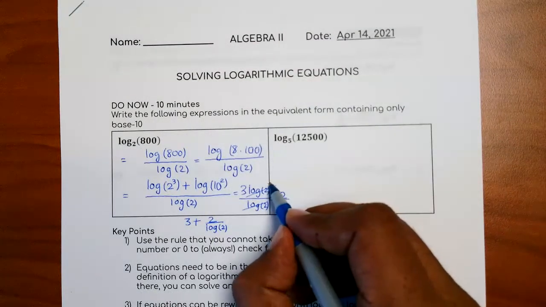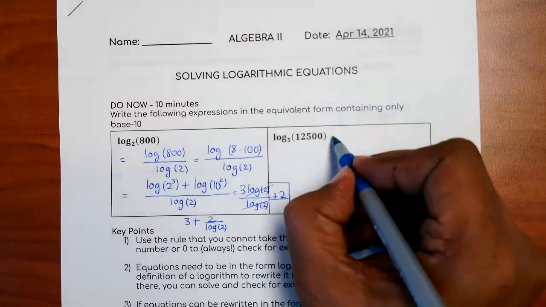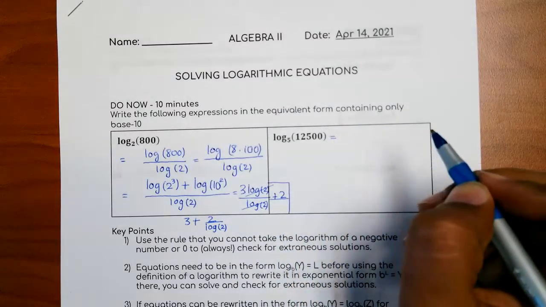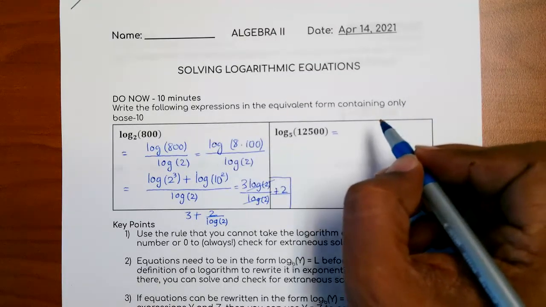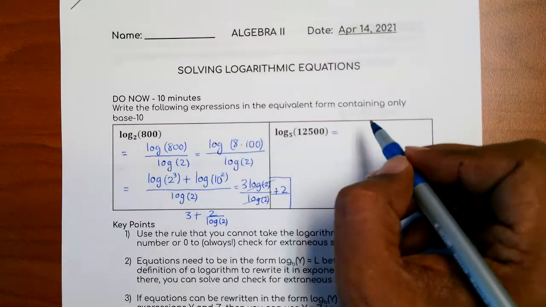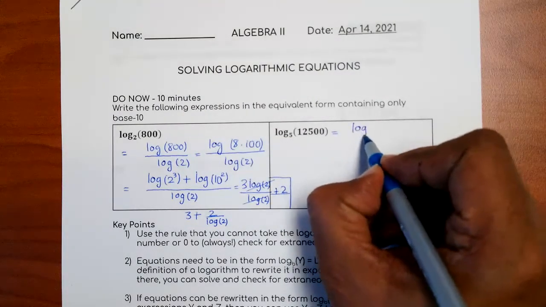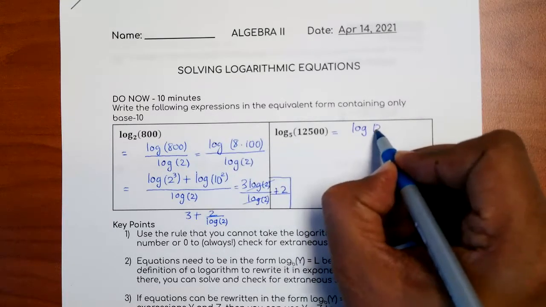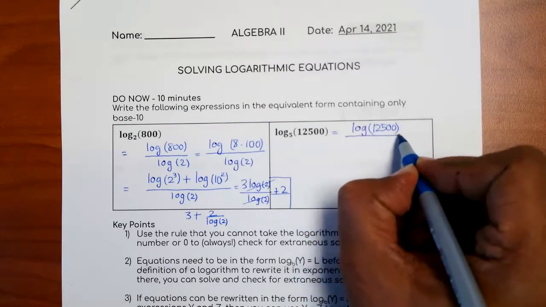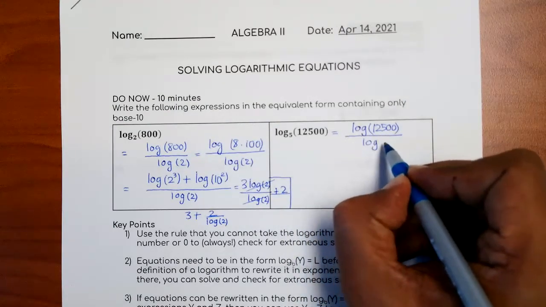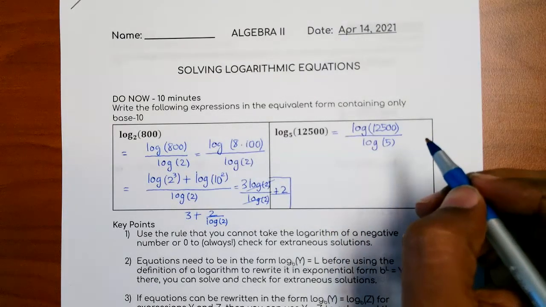Now if we want to do a similar problem, let's do this one. So this is log of base 5 of 12,500. So first of all, let's again write this as log of 12,500, which is base 10, divided by log of 5, because we changed from log 5 to log 10.